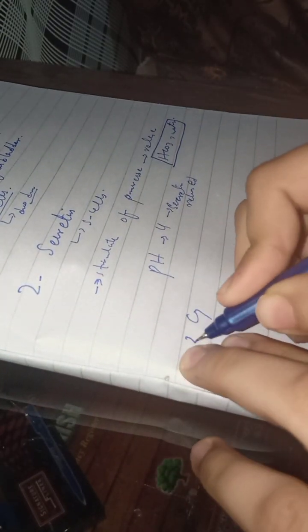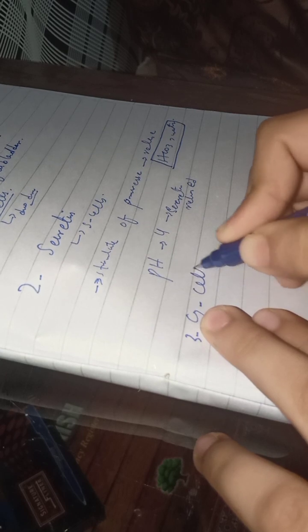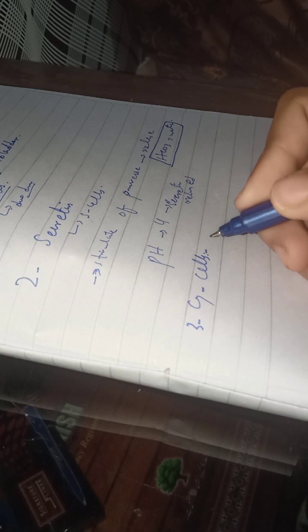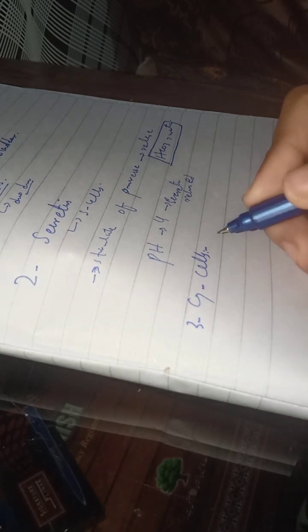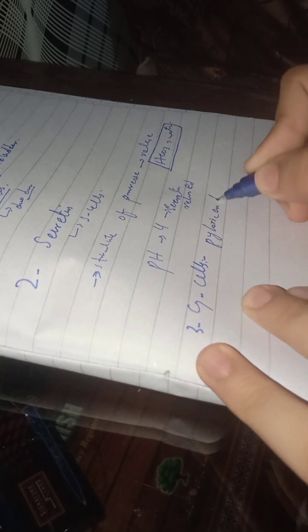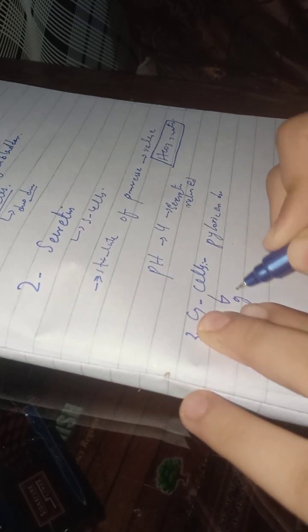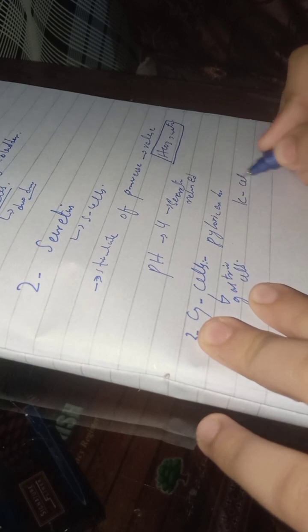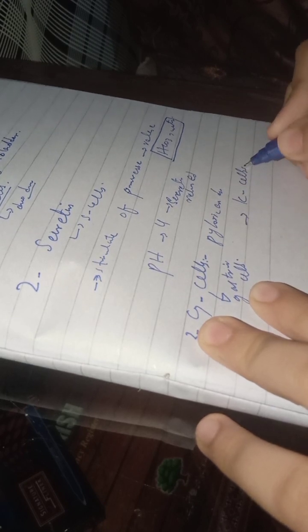After that, number 3, we have the G cells. These are the cells that we have discussed in the stomach also. These are present in the pyloric end of the stomach. These are known as the gastrin cells. Basically, they will stimulate the pancreas and gallbladder. After that, we have K cells. What is the work of K cells?